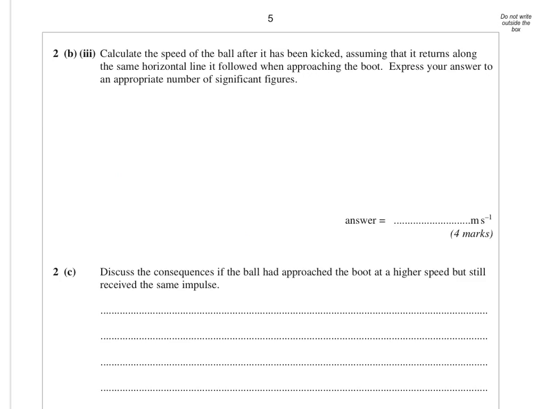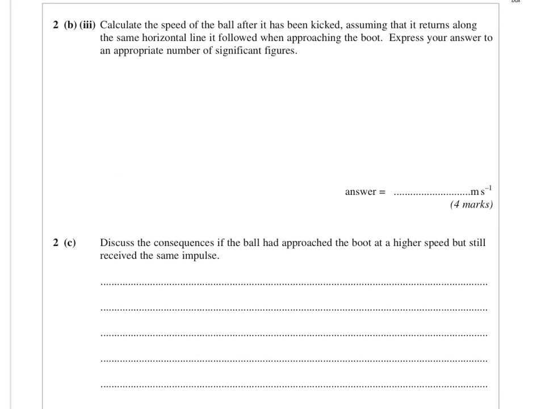Alright, let's move on. Calculate the speed of the ball after it's kicked, assuming that it returns on the same horizontal line. Okay, so momentum before, it was going at 10 meters per second, wasn't it? And so initial momentum is 10 times 0.42, which is 4.2 newton seconds.